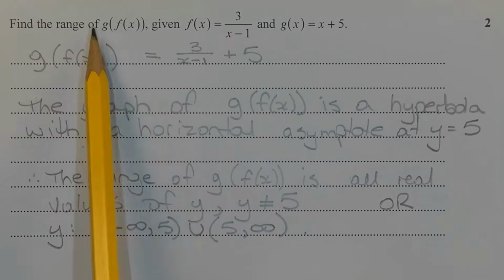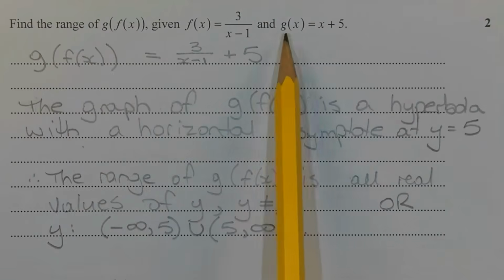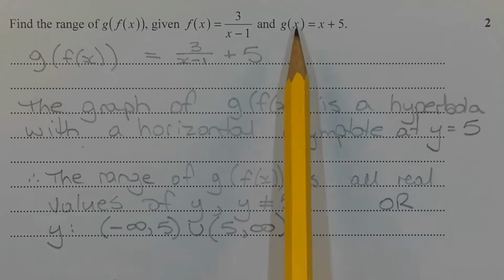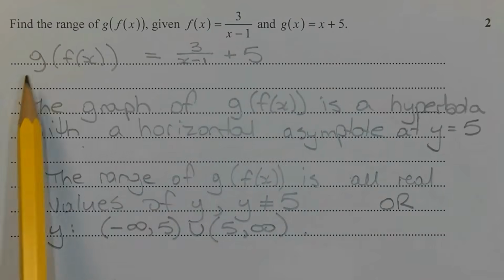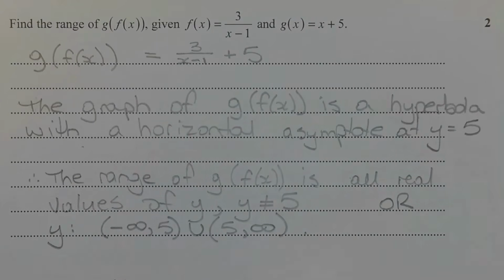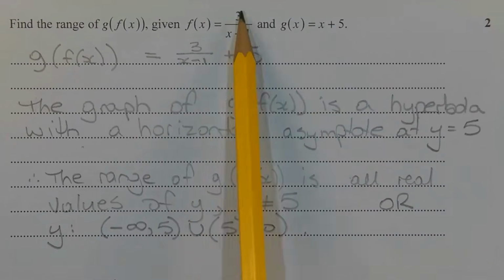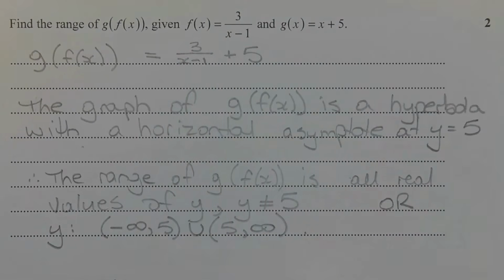So composing g of f of x, starting with g of x, we replace x here and here with f of x to get our g of f of x. So x is replaced with the definition of f of x, which is 3 over x minus 1. So in other words, where you see the x, replace it with 3 over x minus 1. So g of f of x is equal to 3 over x minus 1 plus 5.